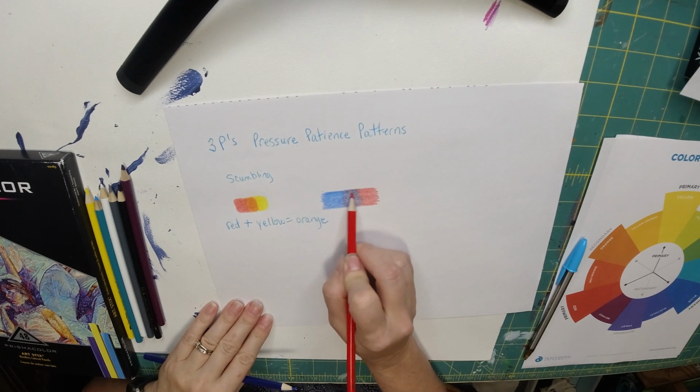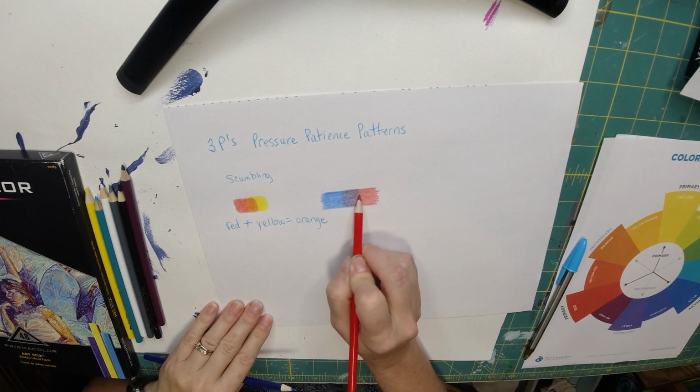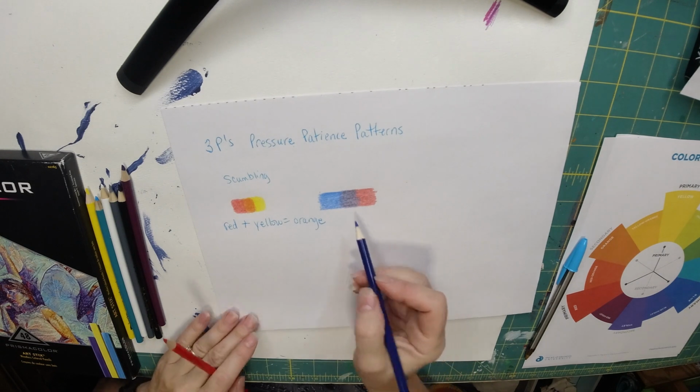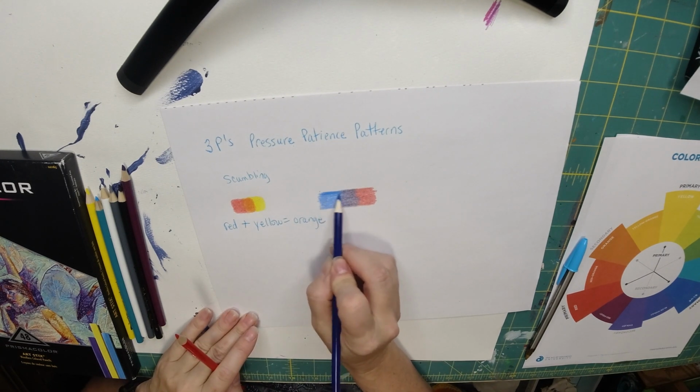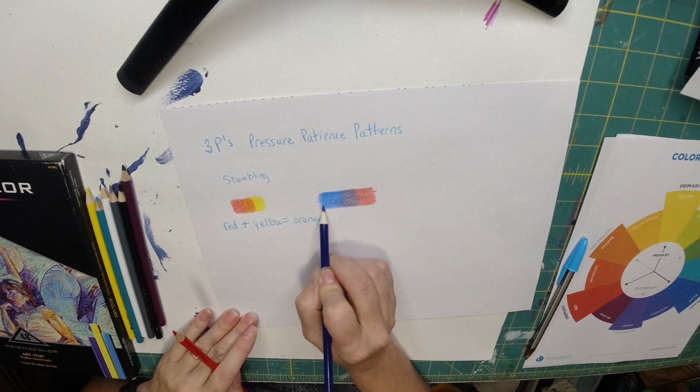And you notice that I'm going over where my colors overlap, as well as where the color is individually with that layer. That way you can clearly see as they blend.